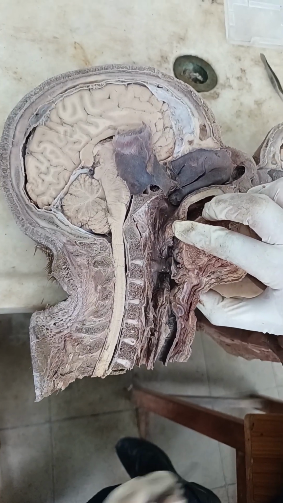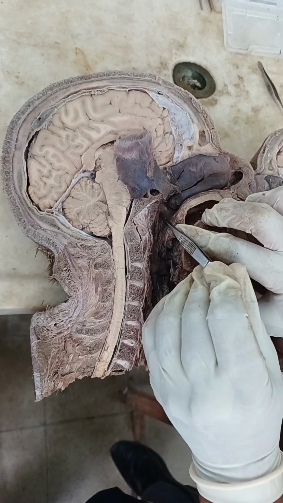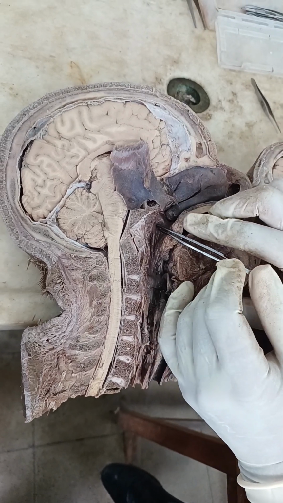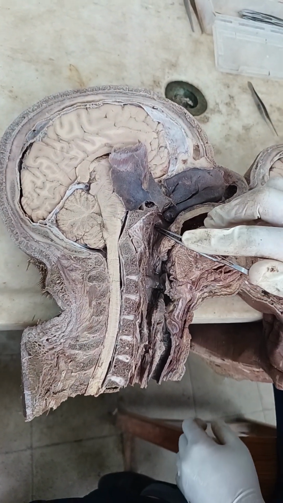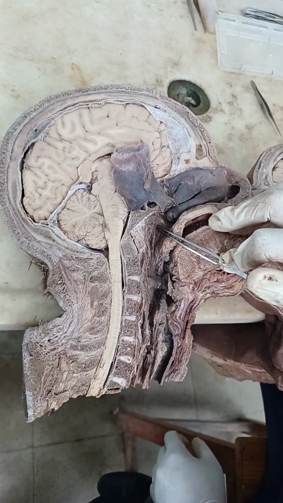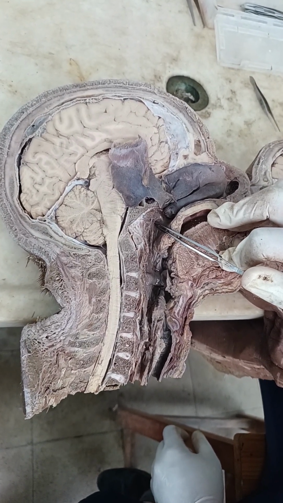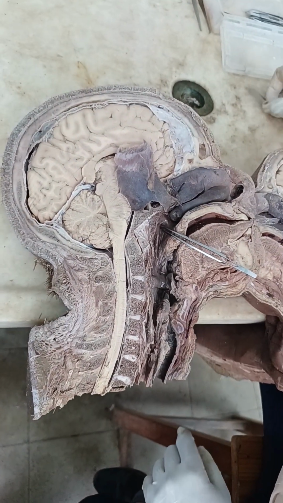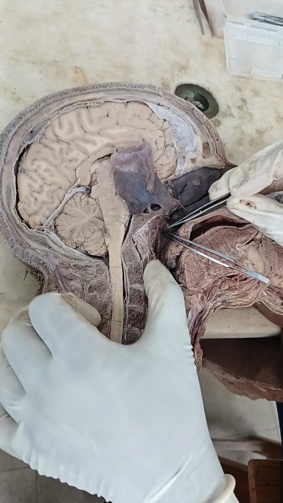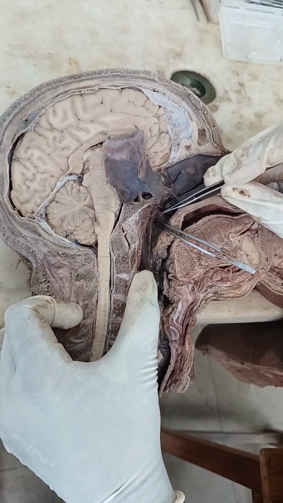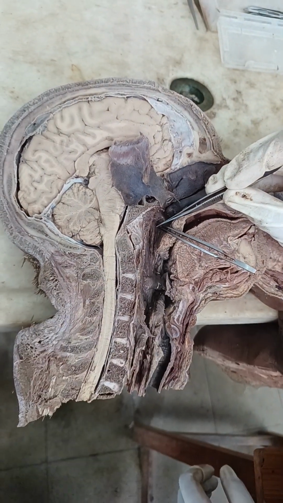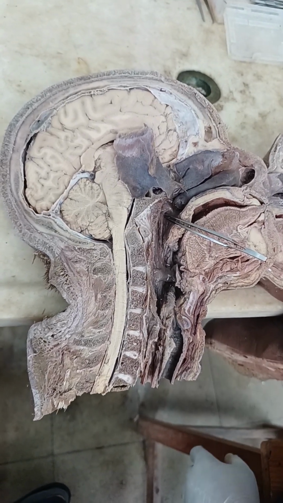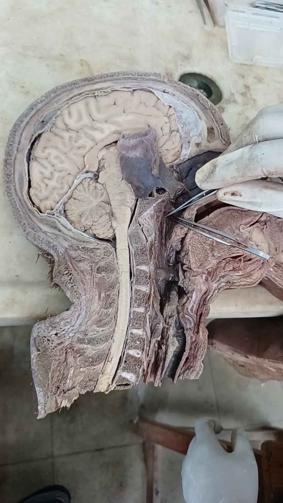Inside the nasopharynx we will see the structures. There is an opening of the auditory tube. This is the opening of the auditory tube, which is also called the tubal opening, pharyngotympanic tube opening, or Eustachian tube opening. Just above this opening there is an elevated area called the tubal tonsil. The tubal tonsil is upper and posterior to the tubal opening and is produced by lymphatic tissue.